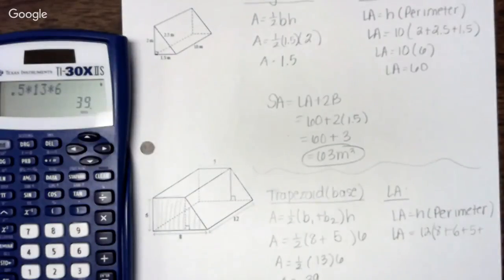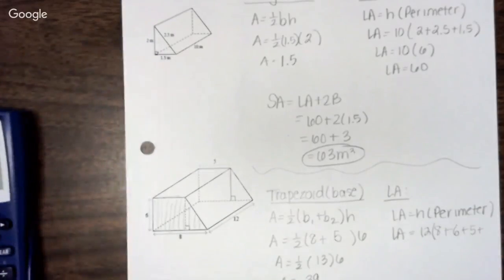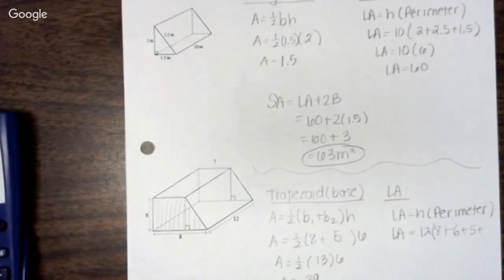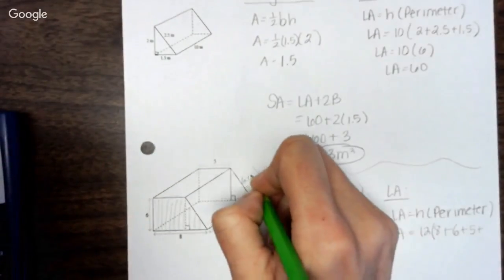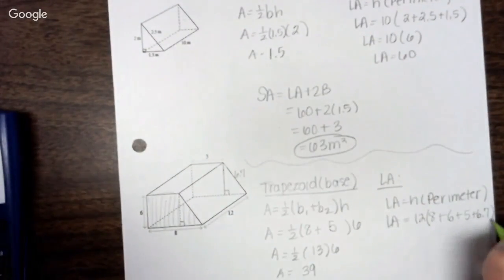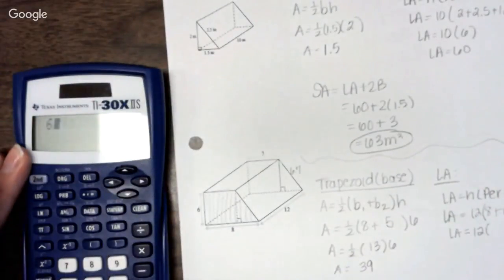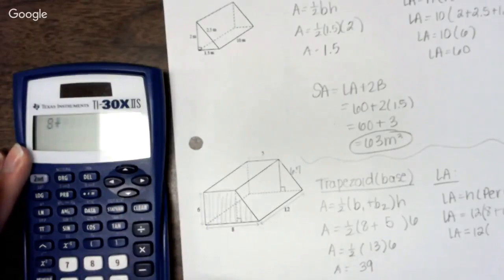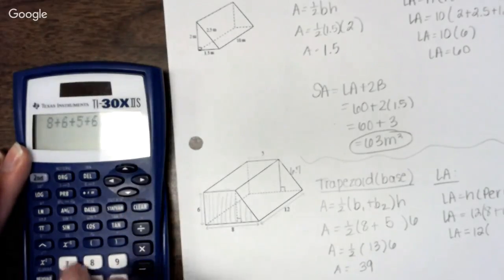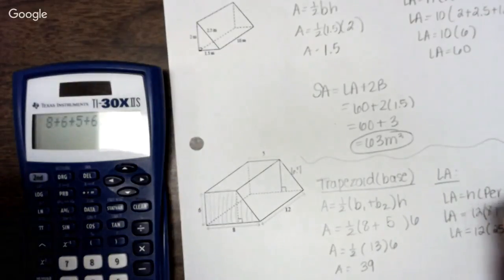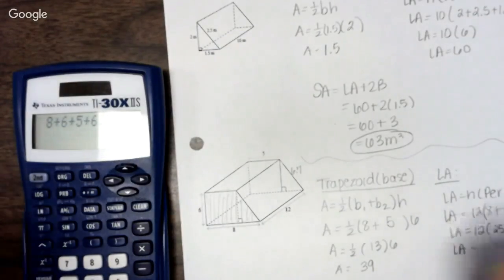Let me give you a dimension for the purpose of this problem here. Let's make that 6.7. Okay, so now let's find the perimeter of that. So we have 8 plus 6 plus 5 plus 6.7 is 25.7. Multiply that by 12, and you get 308.4.